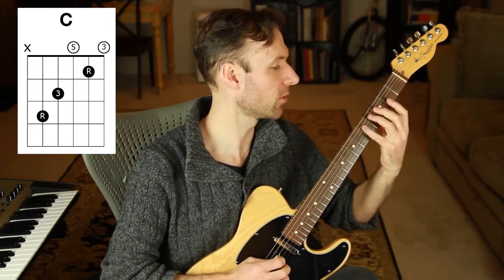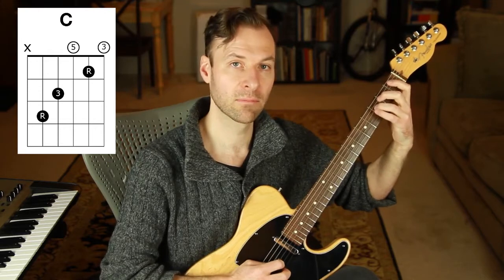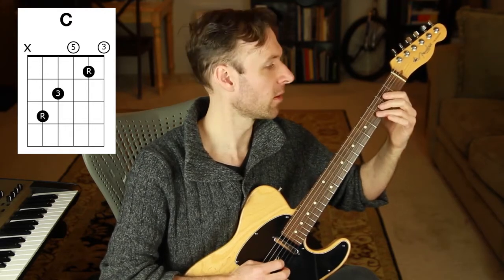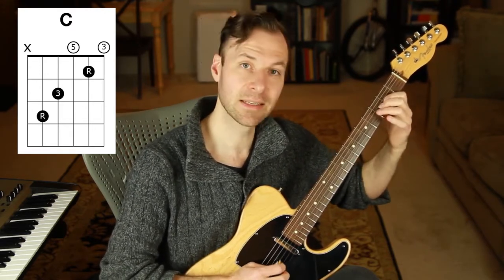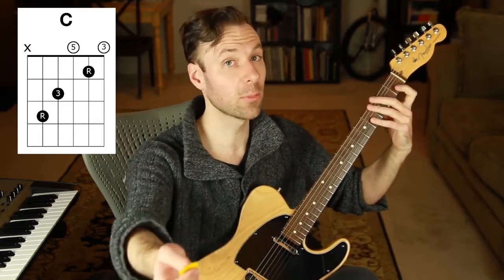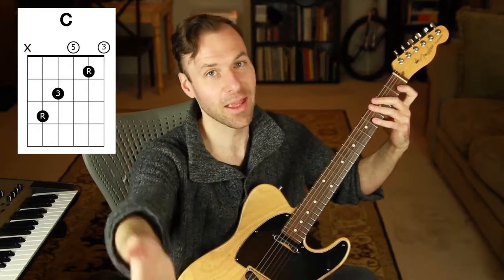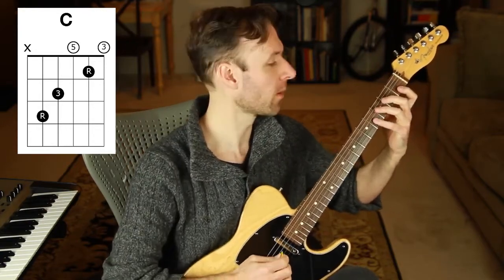Okay, 4 to 5 is a whole step, but that is the same as the open string, or the whole step shape over to the open string. There it is, 1, 3, 5. Okay, 5 to 6 is a whole step, 6 to 7, okay, 7 to 1, crossing strings, half step. I know I'm going over that quickly, but that's why I'm doing this whole series, because I can just say, hey, you should know that because we talked about it in lesson 2.